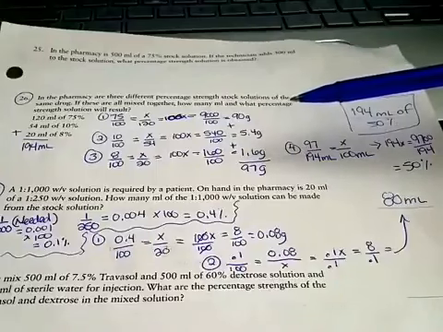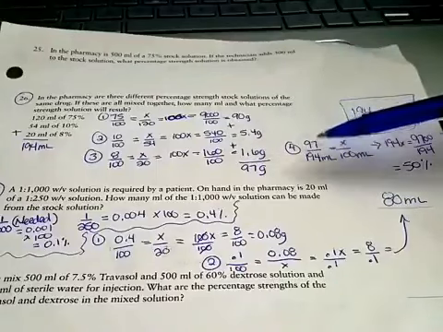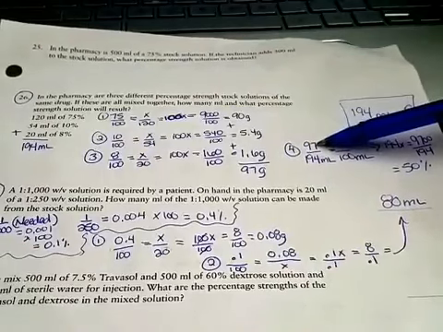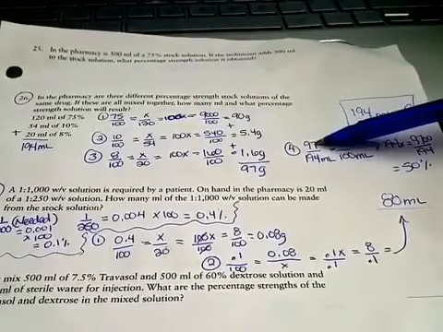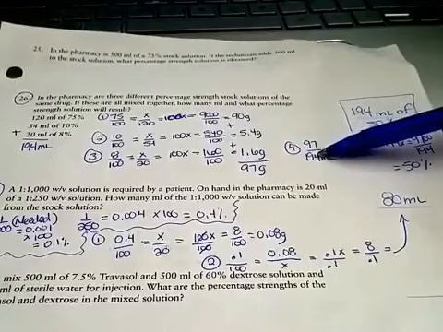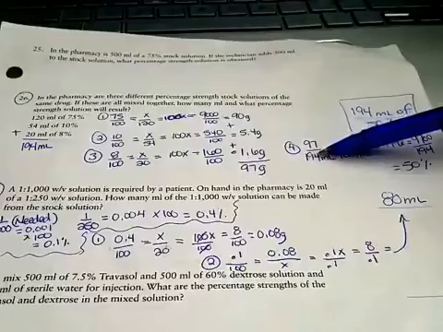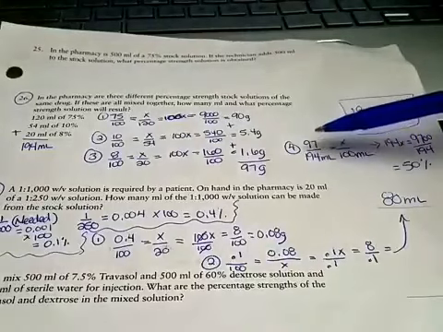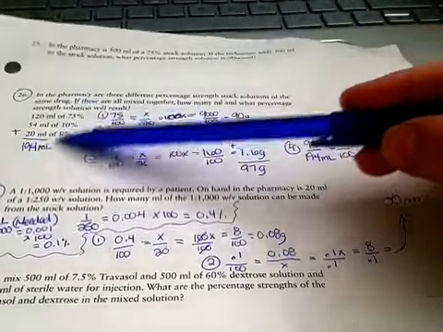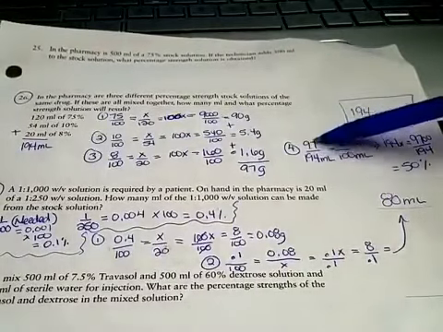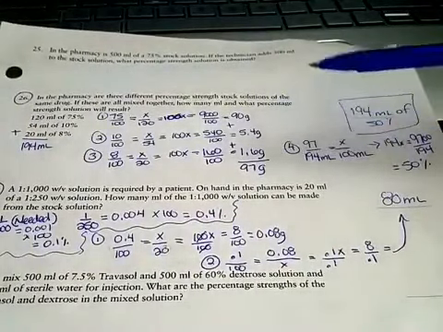Now we have 2 parts. Our last step is, we have 97 grams of the drug in 194 ml that we have in total. So in this entire mixture, we have 194 ml and 97 grams worth of powder.